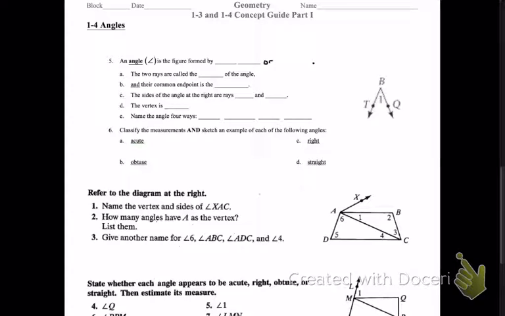Turn the page over and let's talk about some angles. Okay, this is actually section 1.4. We're going to introduce it here, and we'll dig deeper into it on the next one. So an angle is a figure formed by either two rays or segments. Here is an example. We have two rays that are coming from the same endpoint.